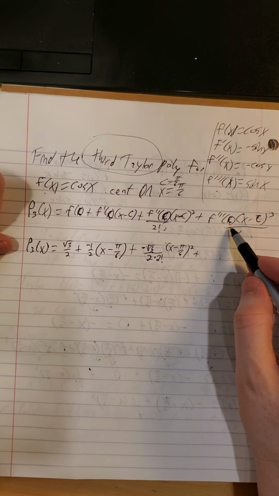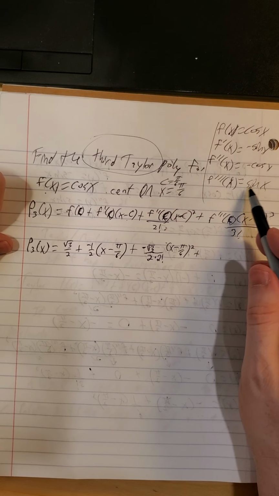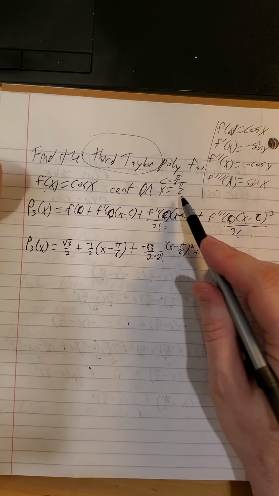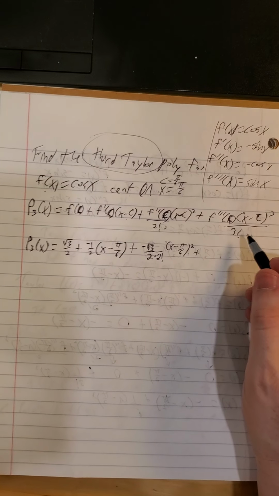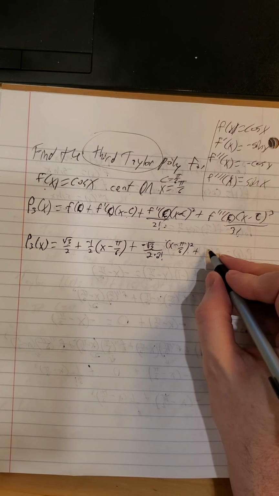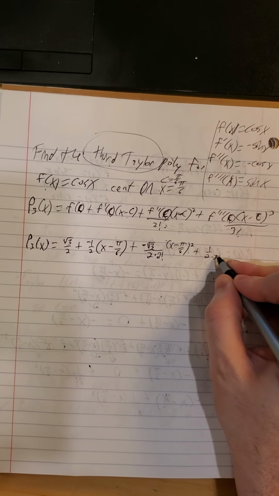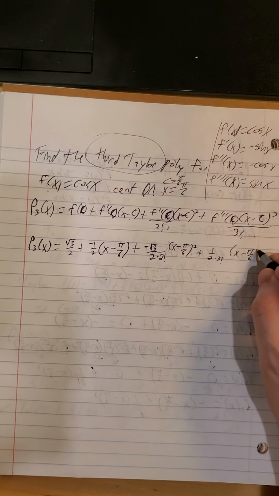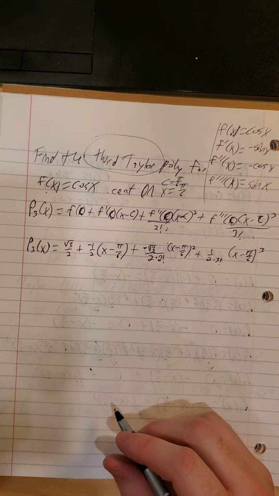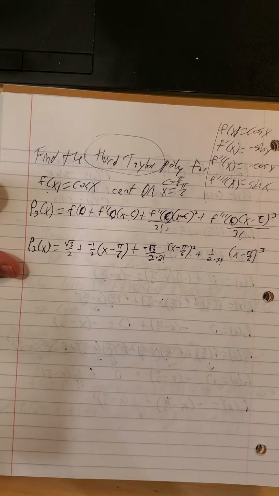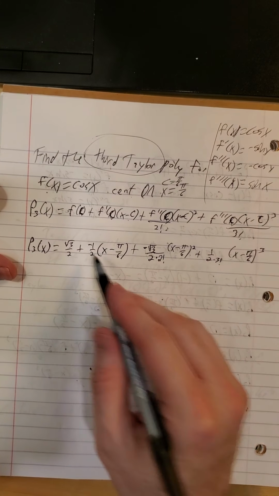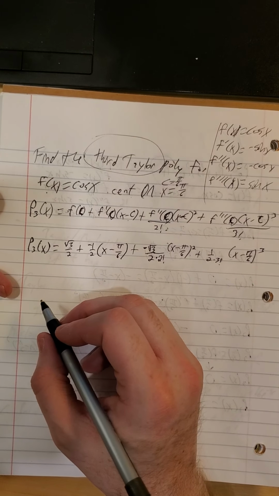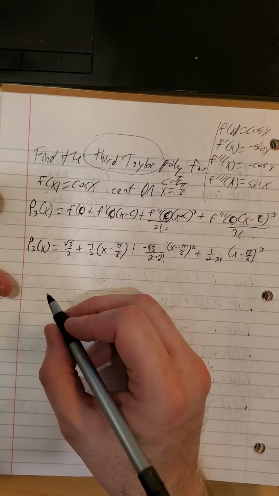And f triple prime of c, then we're at just sine of x at pi over 6. Sine of 30 degrees is half. So half. We also have our 3 factorial downstairs, x minus pi over 6 quantity cubed. So just a little bit of cleanup on those coefficients, and then we're ready to compare at various spots.